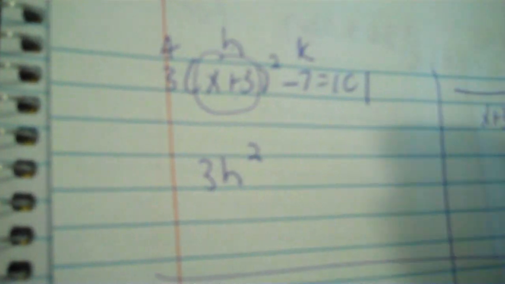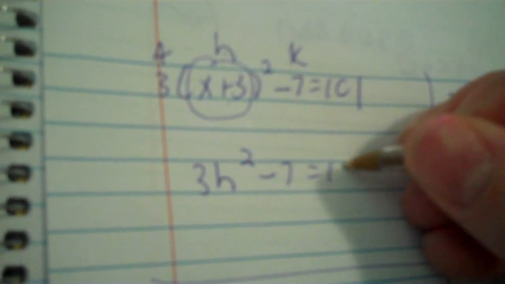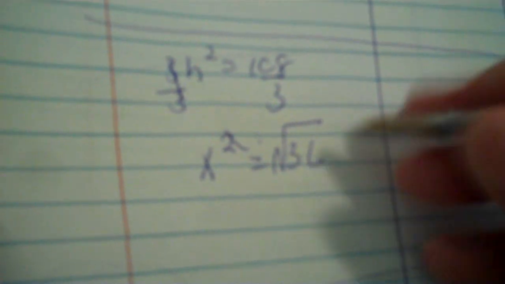Apply a 3 in front, and then a minus 7 behind, 101. Then I add 7, that's 108. Divide by 3, that's going to be 36. And then I apply the square root. Now before I worry about that, I know it could be the positive or the negative.